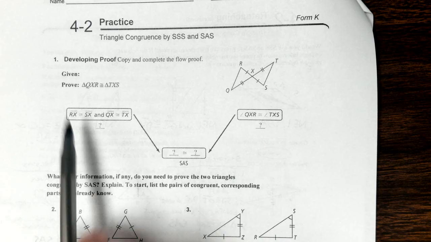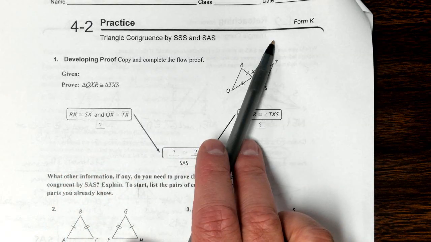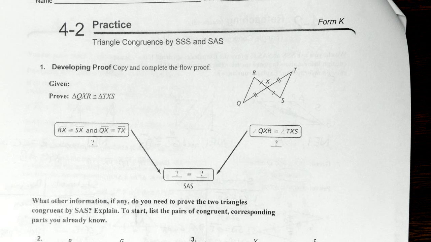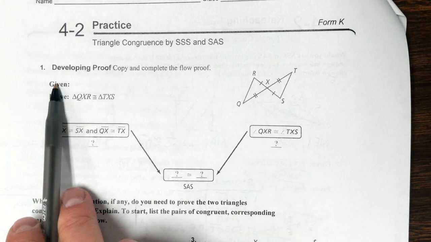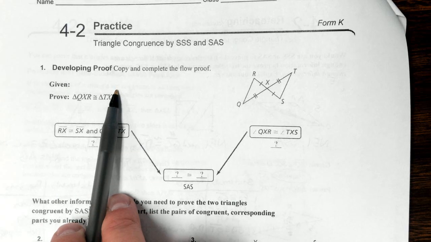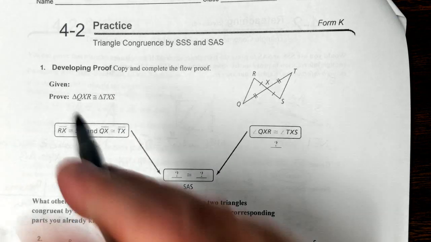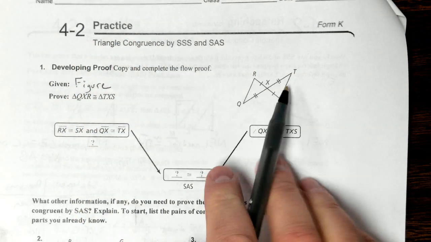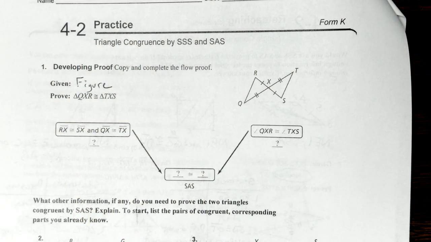Okay, so this is the video for the 4-2 practice Form K. What's a little weird about number 1 is it doesn't have anything for the given part. And so I'm basically going to have you write given the figure, which is over here. Given the figure.